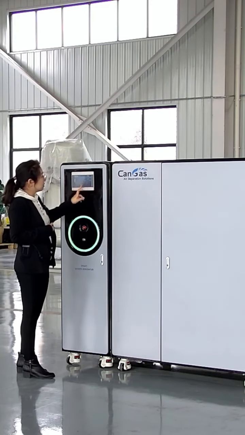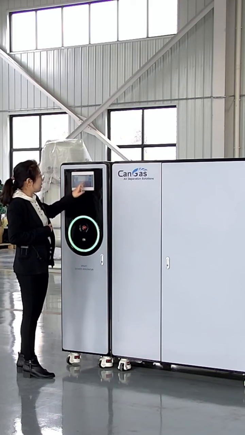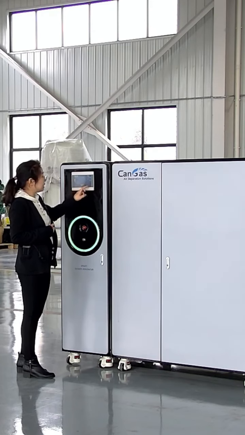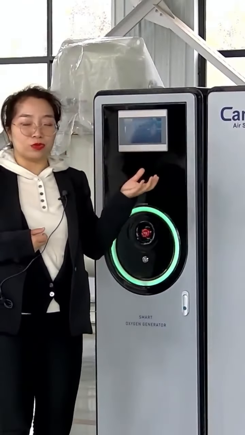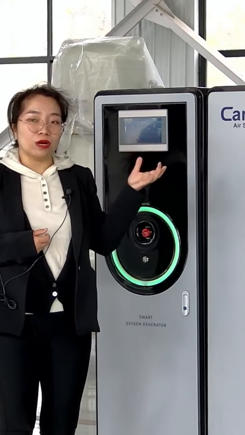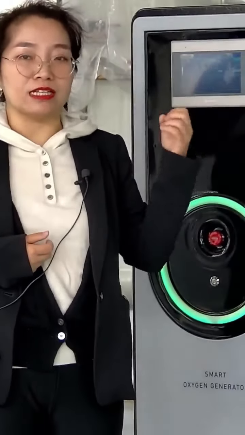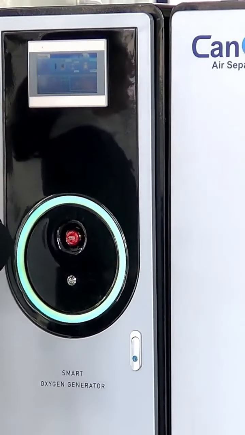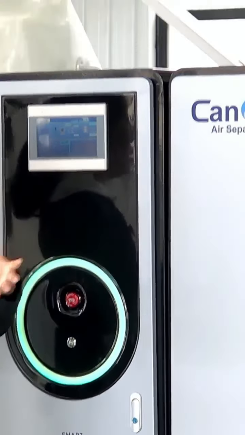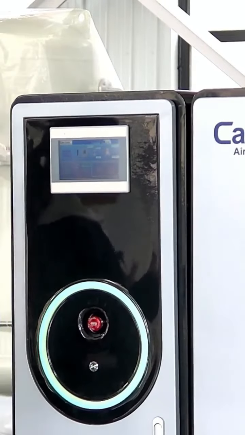This is the parameter setting. You can set the different parameters, alarm systems, and notifications. Our alarm can be sent to our WeChat app, so it can realize the remote control and remote alarm function.